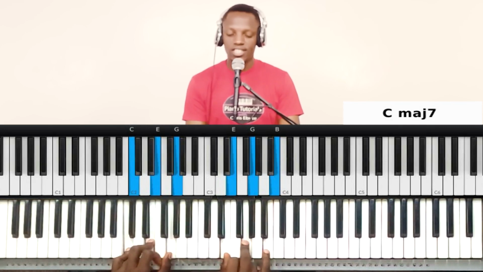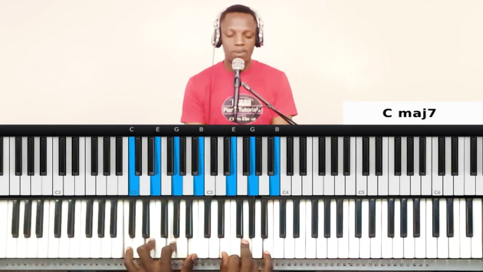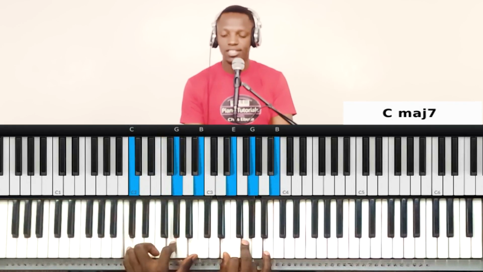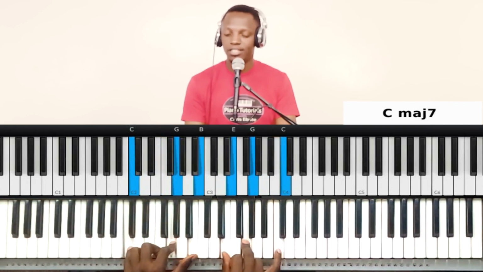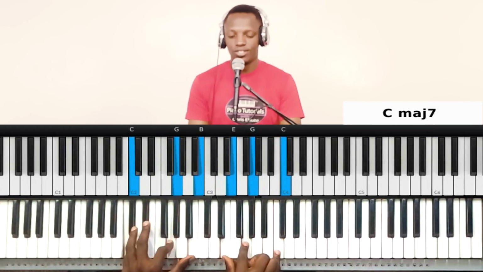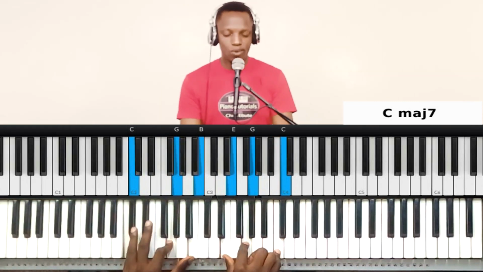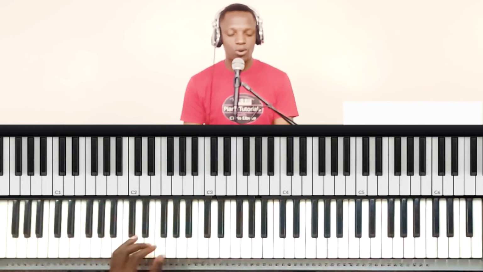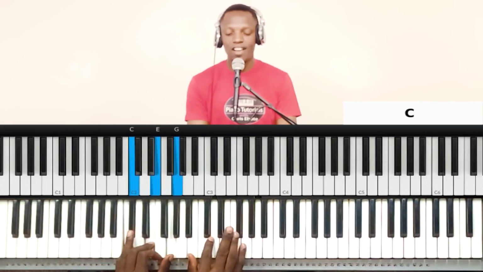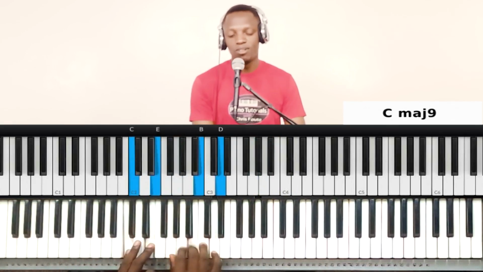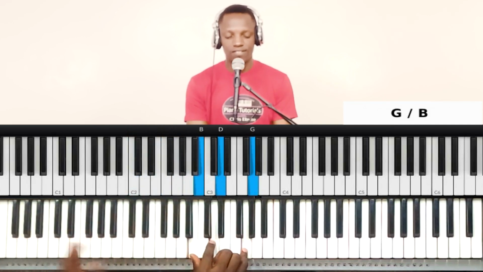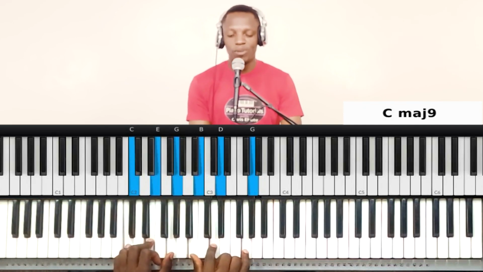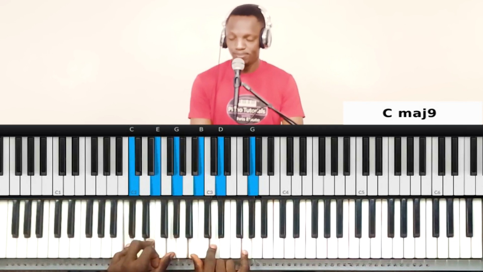Okay, so I would like to voice it like this. I take my 7th here, I drop my 3rd at the left here, and then I just repeat the roots. So this is one example. Another example still on the 1 chord is to play the 1 chord and the 5 chord. So I'm playing the 5 chord in first inversion, and the left hand is playing the 1 chord. So if you play these 2 chords, they give you a major 9 chord.